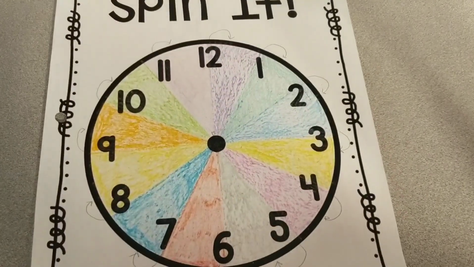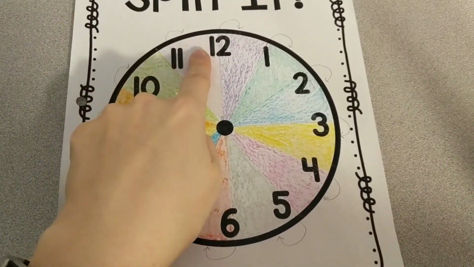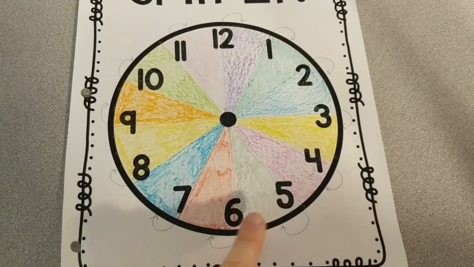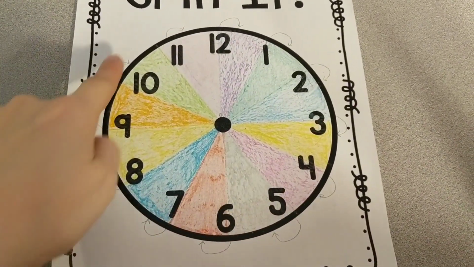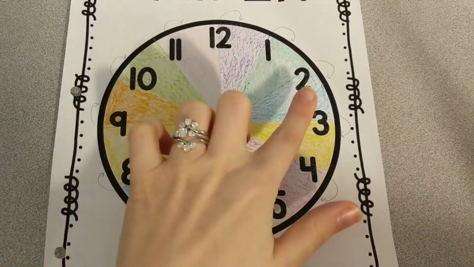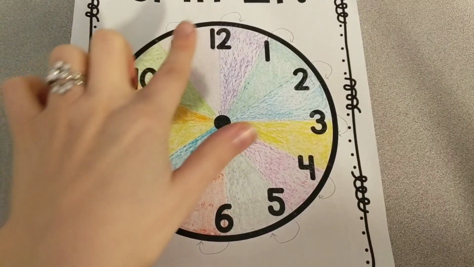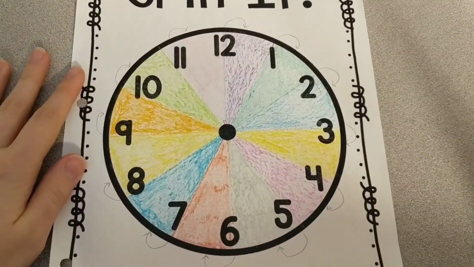For my clock, I went ahead and separated it into different rooms. We call them rooms. We teach them to go around the clock clockwise, and we also use that vocabulary clockwise so they know which direction I mean. To help them remember, I say follow the numbers. If they're getting bigger, you're doing the right job, but if you're going backwards, you're going the wrong direction.